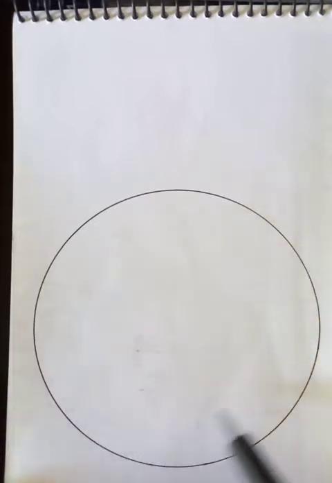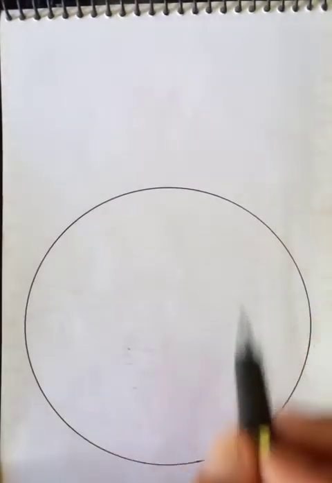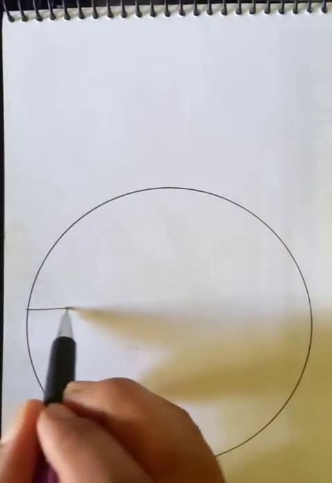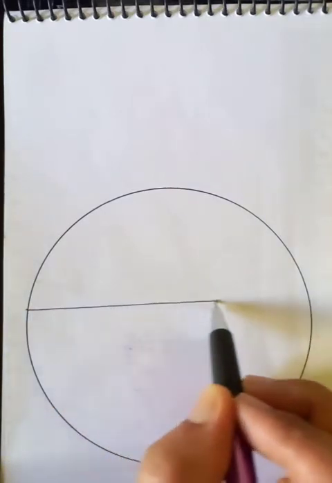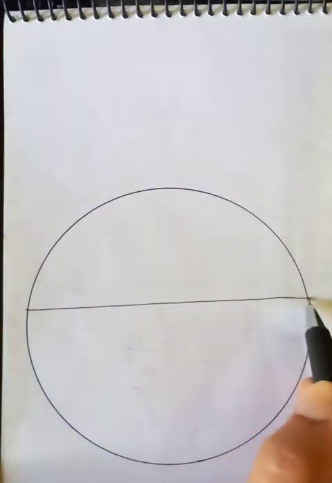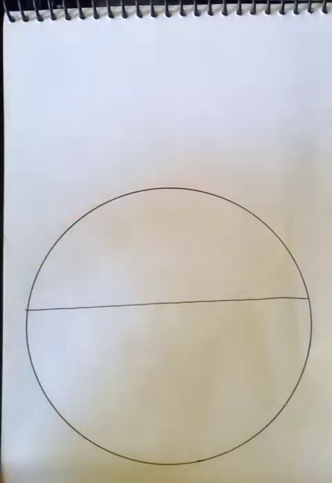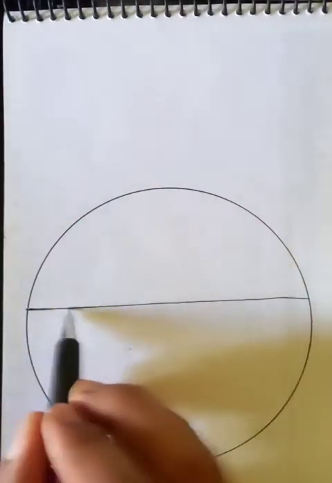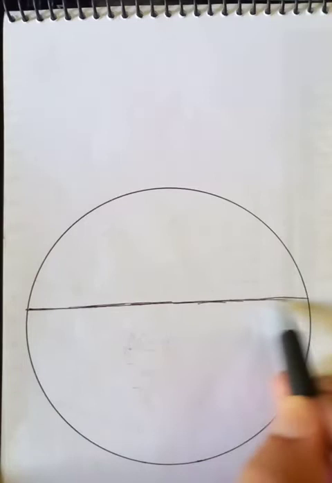Let's draw a big circle here. Then we draw a line along this space. Let's make this a little darker.